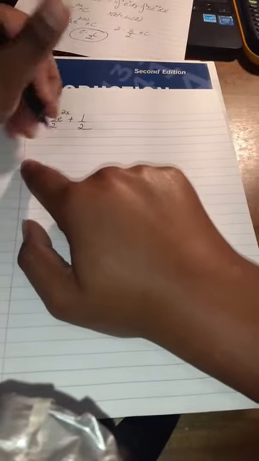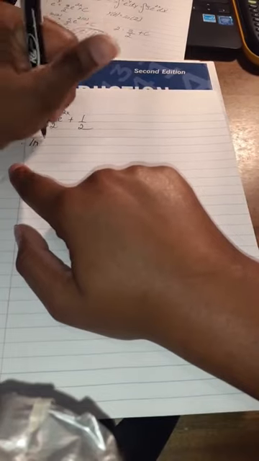Alright, so this is what we got now. We got e to the y is equal to 3 over 2 e to the 2x plus 1/2. Hope you guys can still see. There you go. Now we need to solve for y, so we take the natural logarithm of both sides. So this would be ln of e to the y is equal to ln of all this stuff, which is 3 over 2 e to the 2x plus 1/2.